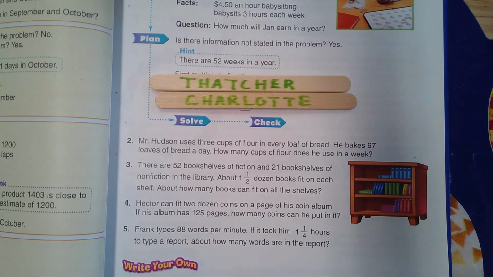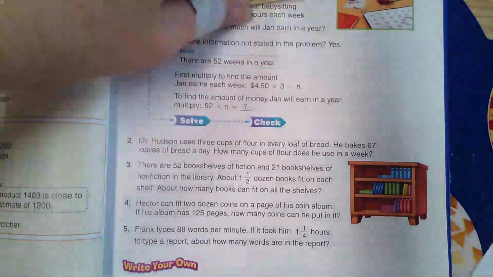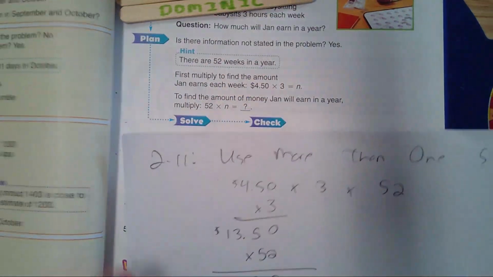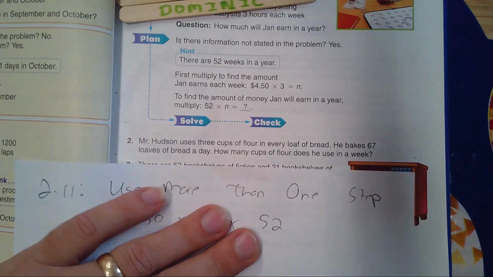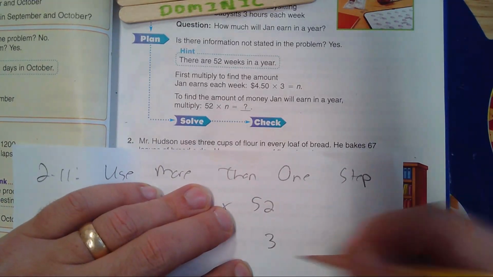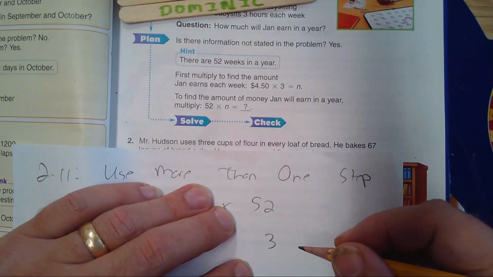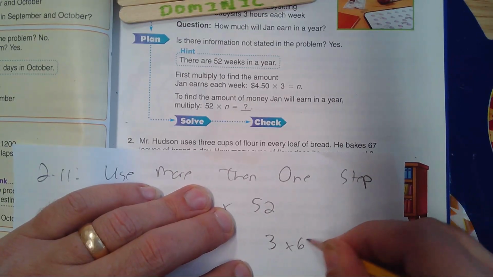All right. How many loaves? Dominic. 1,407 loaves. Correct. So loaves per day, 3 cups of flour in 1 loaf, but he makes 67 a day.